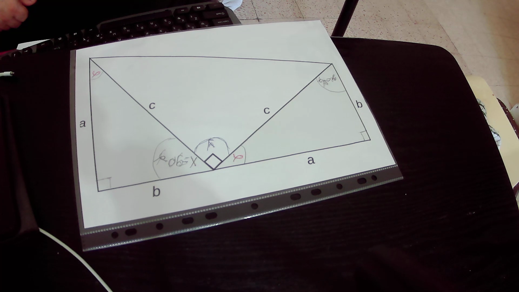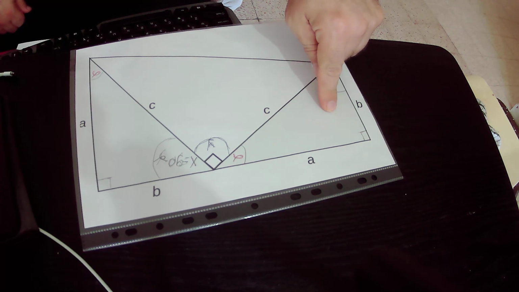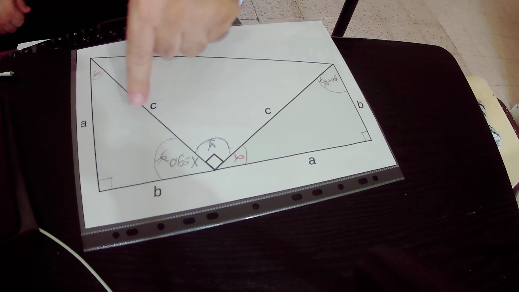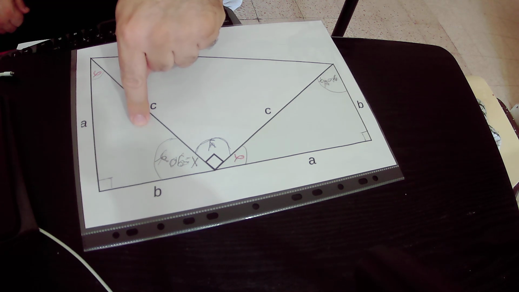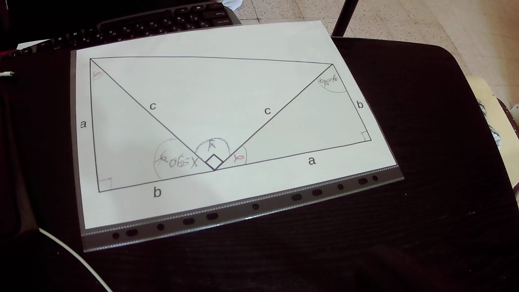Therefore, the triangle ABC on the right side coincides with the triangle ABC on the left side, according to the rule side angle side. That is to say, two triangles that have two sides equal to each other, and also the angle between these sides is equal in both triangles, so the triangles are congruent.